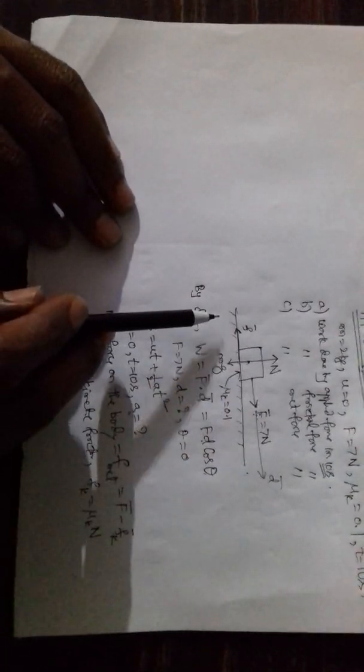When the block is placed on the horizontal table, then N is equal to mg. Now mu k is given as 0.1, m is 2 kg, g let us take 10, so 2 newtons.